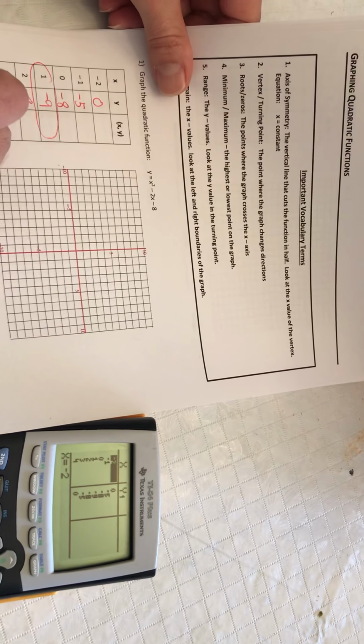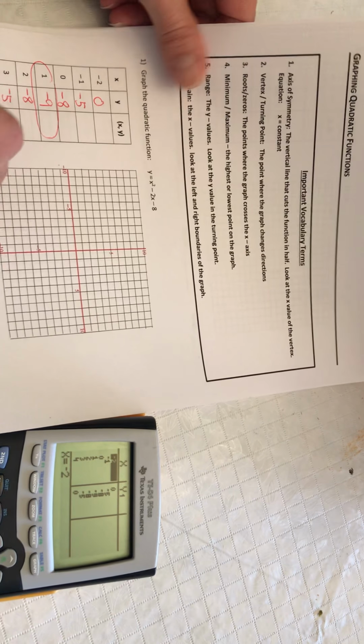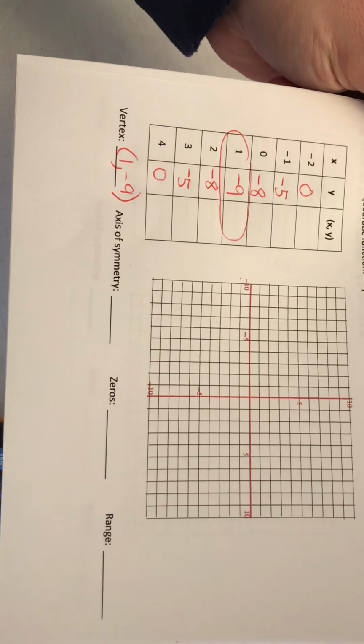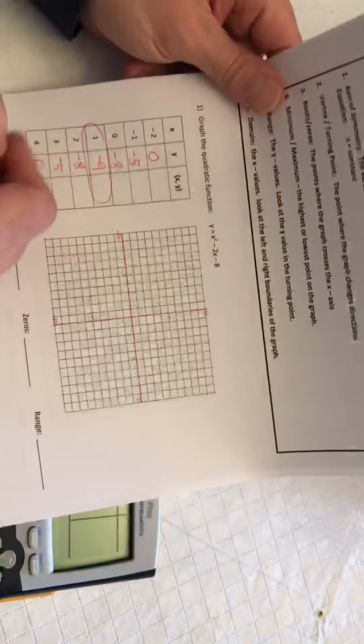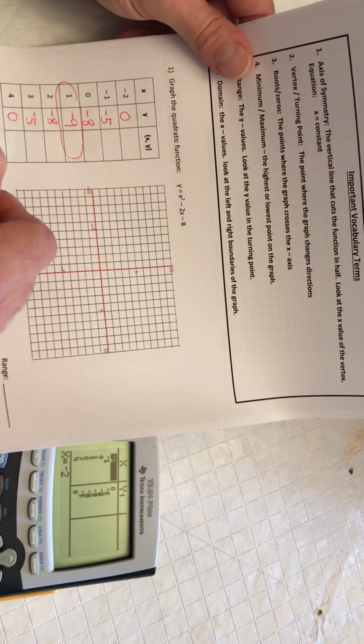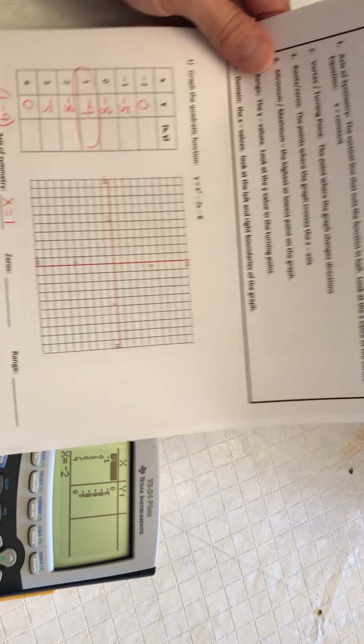So our vertex is 1 comma -9. Remember, the axis of symmetry is the x value in the turning point. So this 1 is going to help us to get the axis of symmetry. The axis of symmetry is the equation x equals 1.